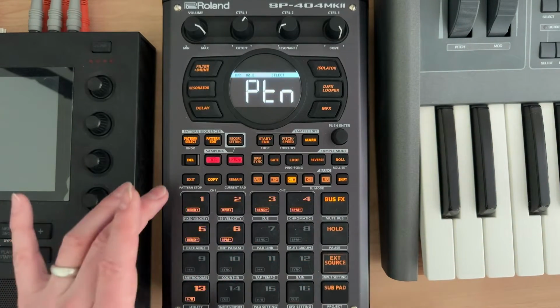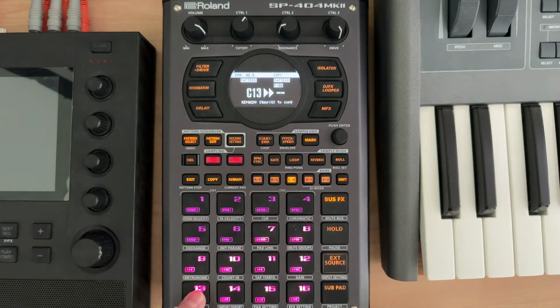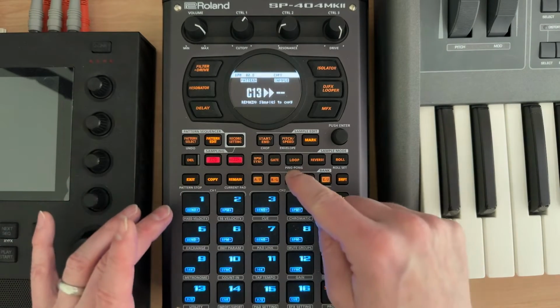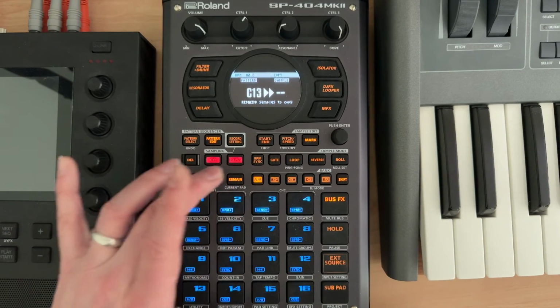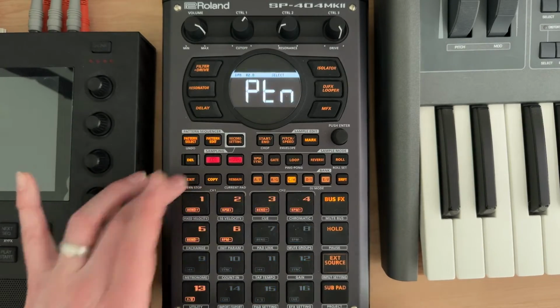But let's go back to the pattern, and let's say we do copy instead. So we go copy, and then let's say we go to pattern, hit pattern select, and we do a sample instead. Just put on sample 2. Oh wait, actually I forgot.